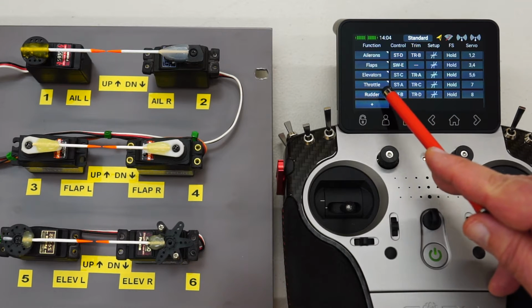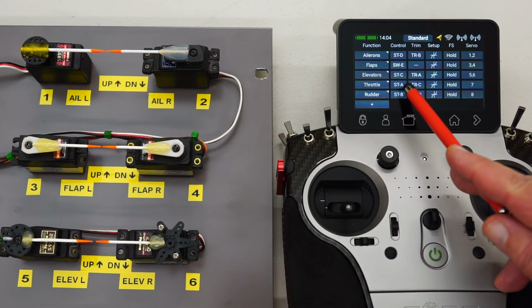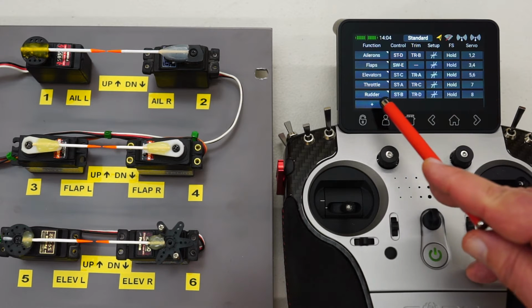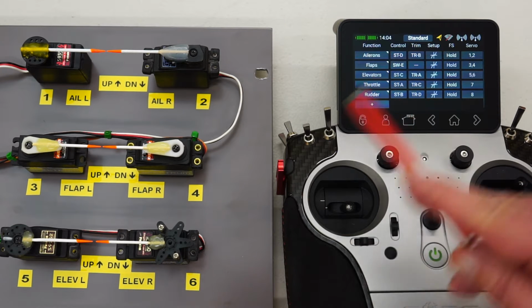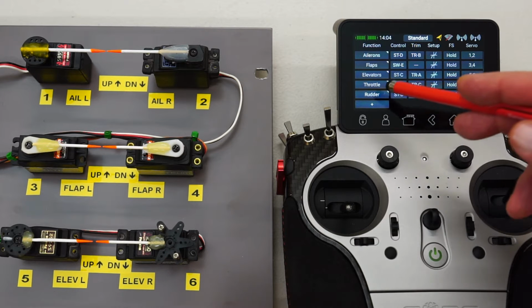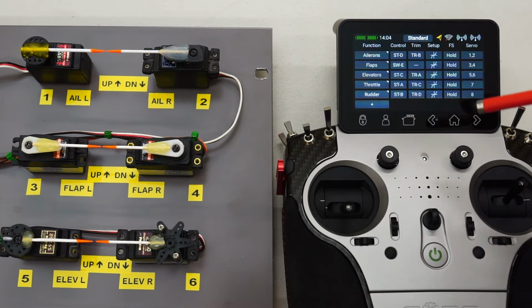And we've got the throttle, which I don't have a servo representative of, but that's just assigned to port number 7. And then you've got the rudder. Again, I haven't incorporated it on this particular test jig, but it'll come in handy later when I show you where we use flight modes, where we exclude some of these actual servos from being incorporated into the servo delay.